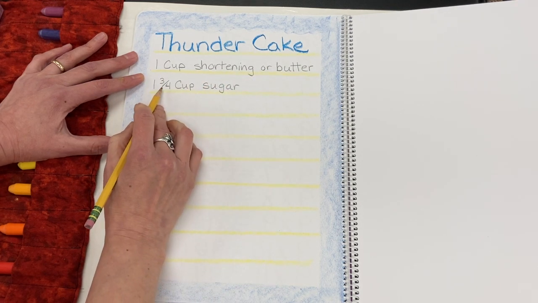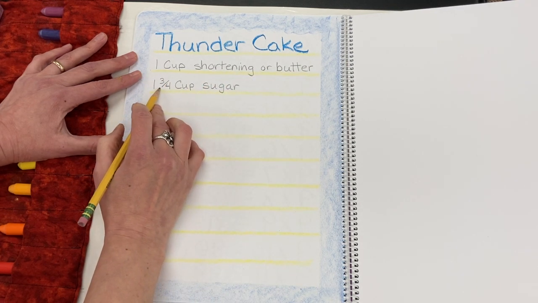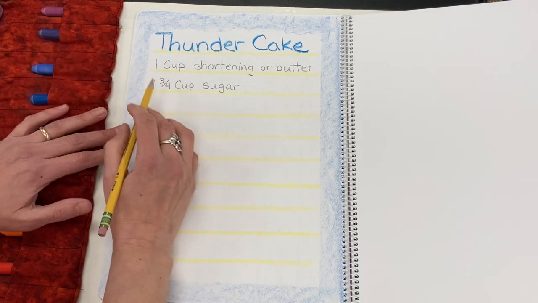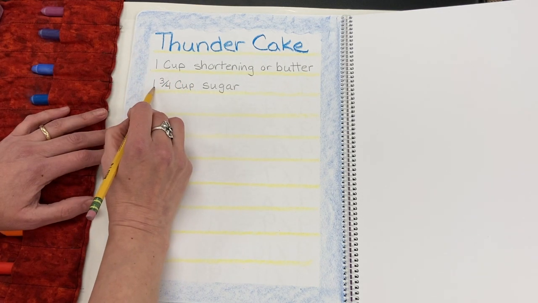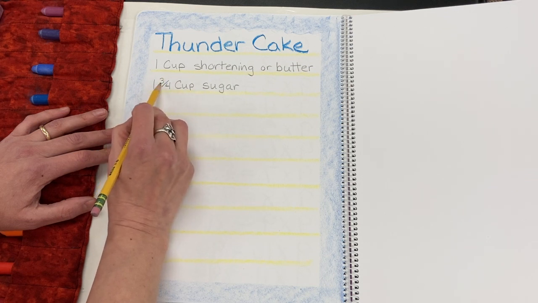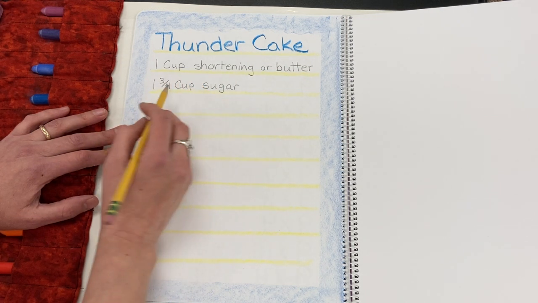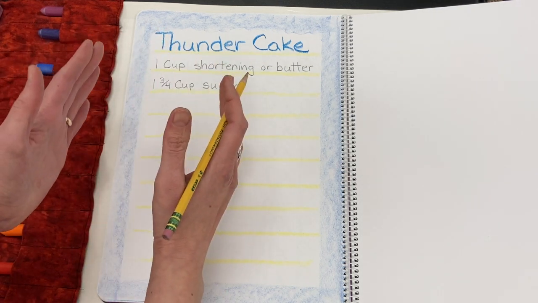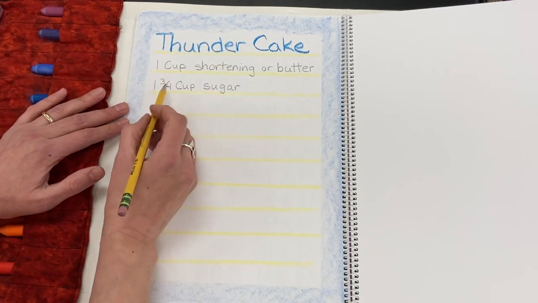Now these are called fractions. This is a part of a cup. So 1 whole cup is just 1. But you'll notice on some measuring cups that there's little lines, and you might see 3/4. 3 with a kind of a slash and then 4. That means if you were to divide that cup into 4 parts, you're going to use 3 out of those 4 parts.